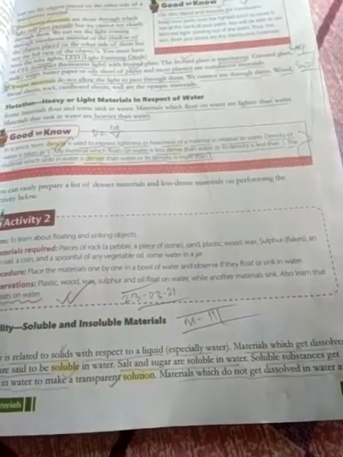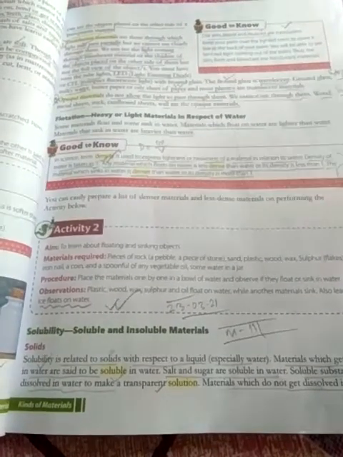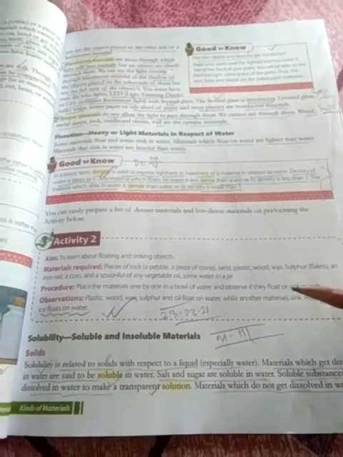The soluble matters are those solid matters which get dissolved in water, generally said to be soluble in water. But insolubles are those solid materials or matter which do not get dissolved in the water. That's why they are said to be insoluble in water. And as I mentioned earlier, solution is either a homogeneous or heterogeneous mixture of both the solute and the solvent.